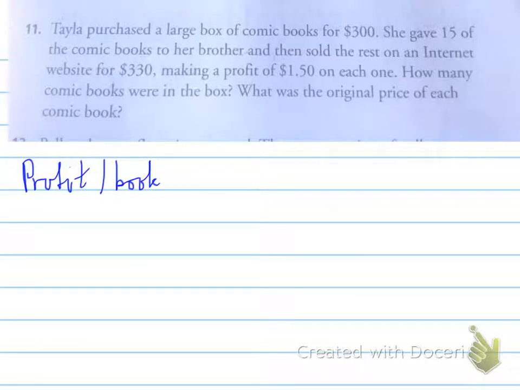Taylor purchased a large box of comic books for $300. She gave 15 of the comic books to her brother and sold the rest on an internet website for $330, making a profit of $1.50 on each one. How many comic books were in the box? What was the original price of each comic book?